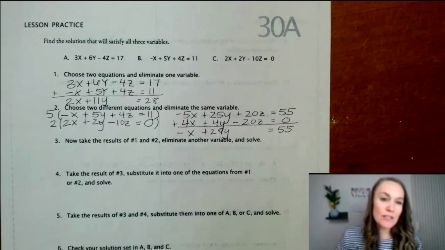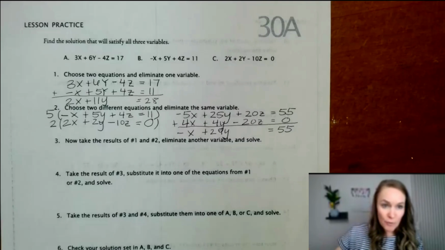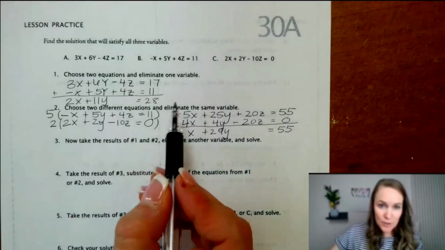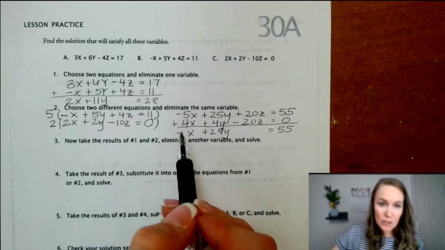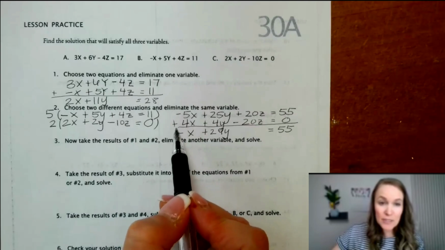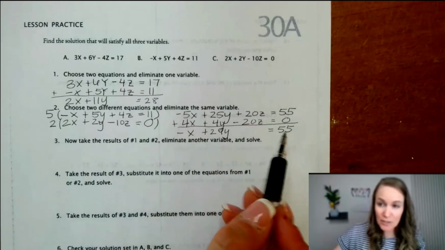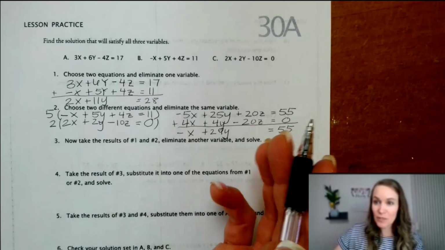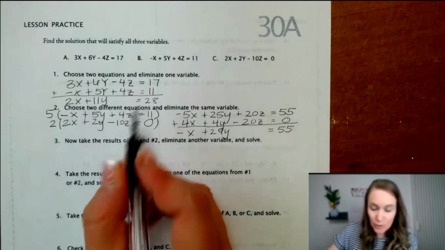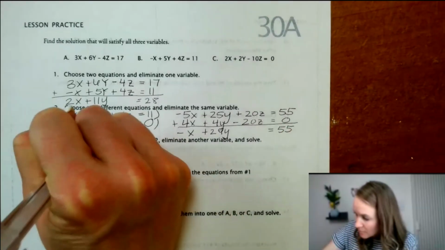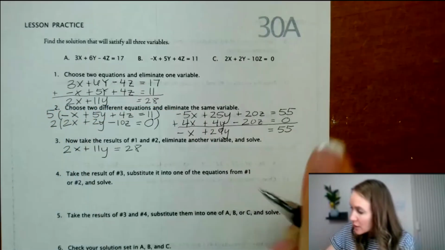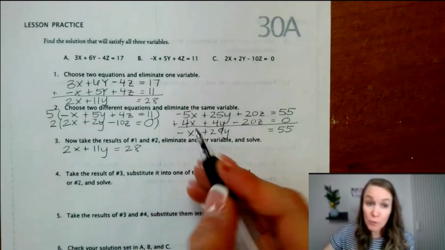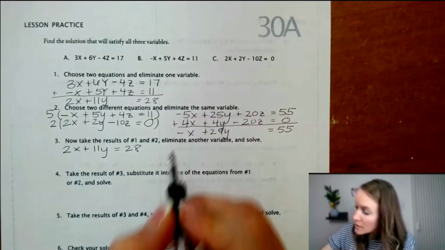So now take the results of 1 and 2 and eliminate another variable and solve. Okay, well, I have 2x plus 11y equals 28, and I have negative x plus 29y equals 55. So I'm actually going to eliminate x, because all I need to do is multiply this equation by 2, and then I would eliminate it. So I'm just going to rewrite this equation. 2x plus 11y equals 28. And here I have negative x. So I'm going to just multiply this by 2.